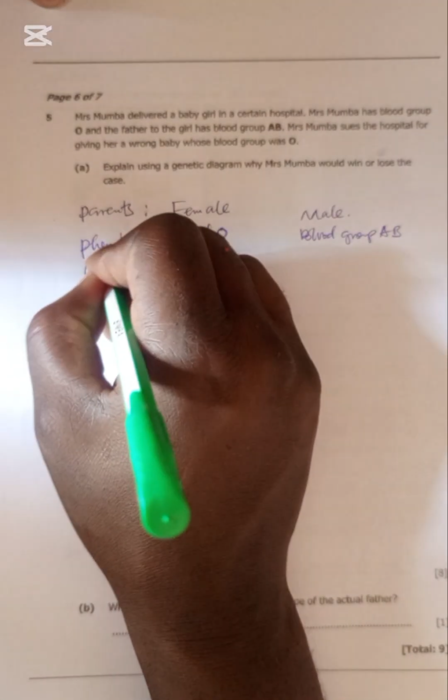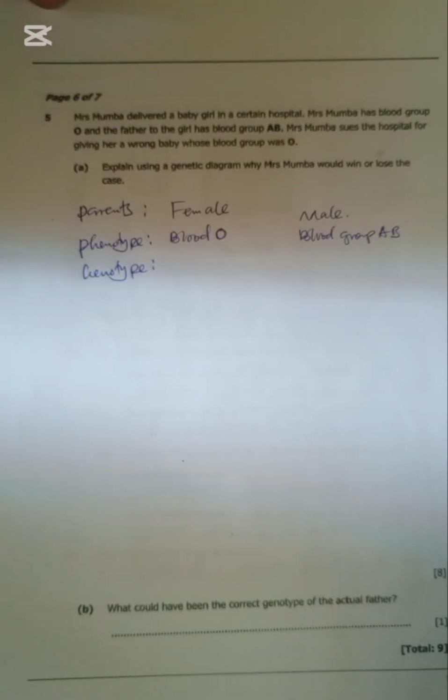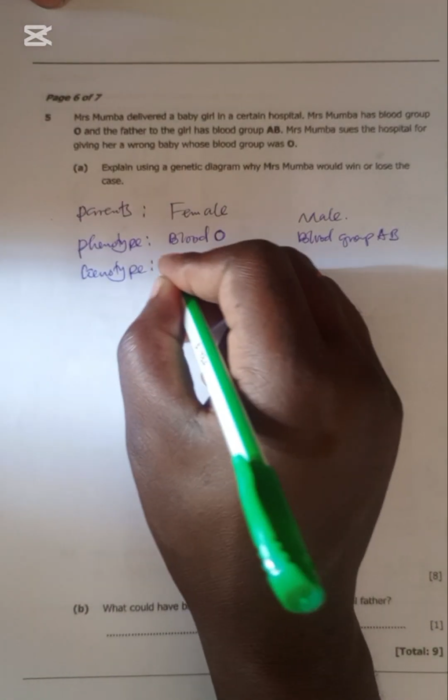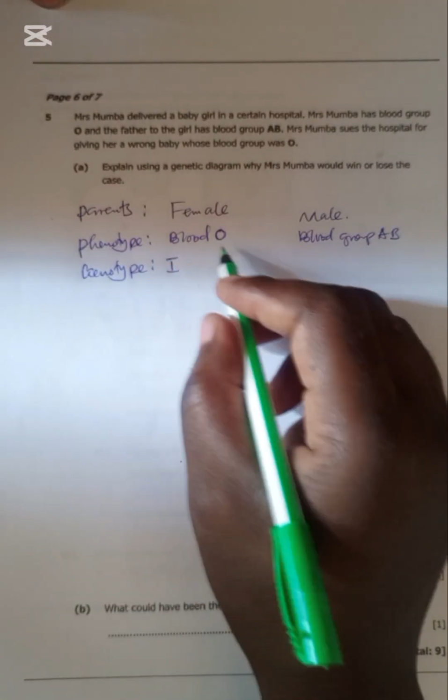And then from phenotype, we have to come to genotype, which is the genetic makeup of an organism. So their respective genotypes will be, now we use I to represent isohemagglutinogen. So we use I like this, and the blood group O is recessive.